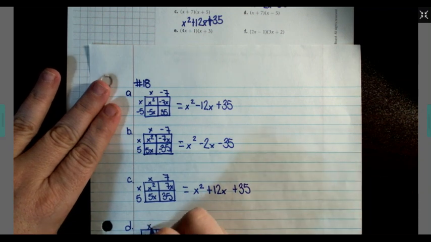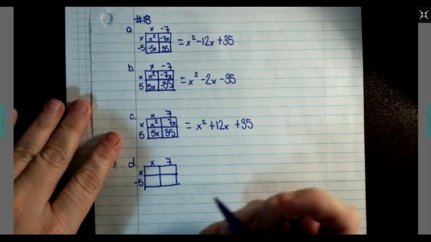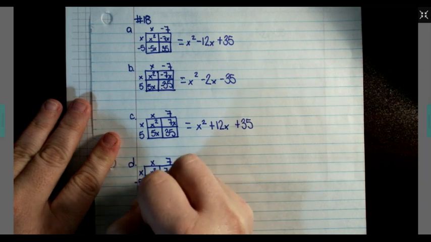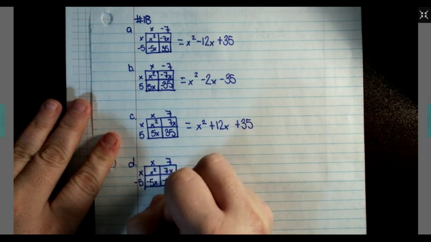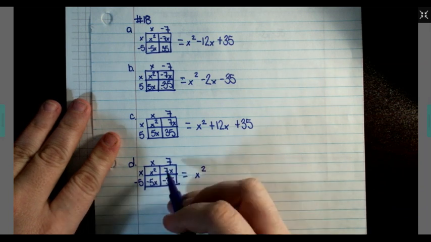We have x, a +7, x, a -5. So that's going to be x squared, +7x, -5x, -35. We have x squared.